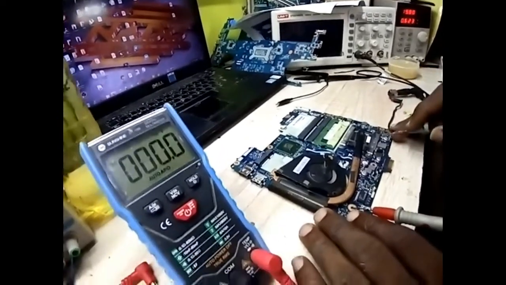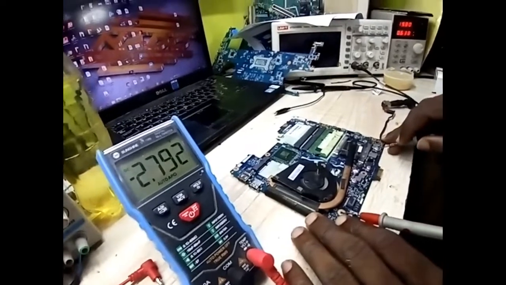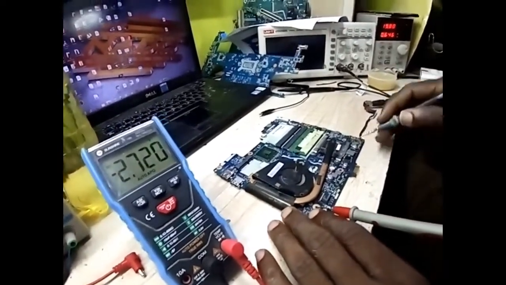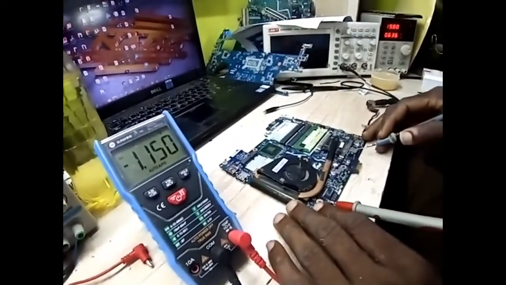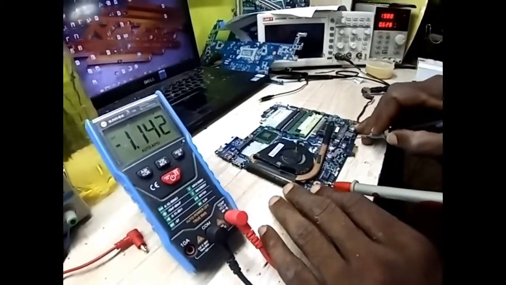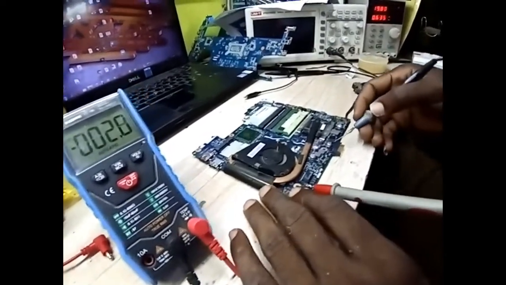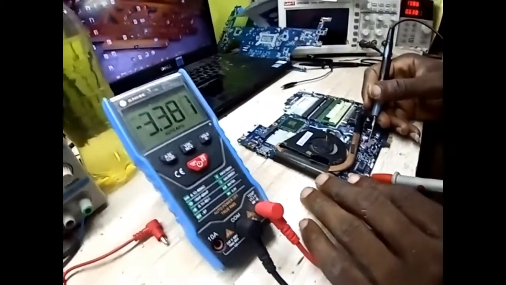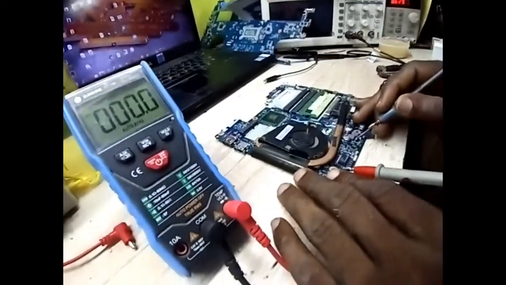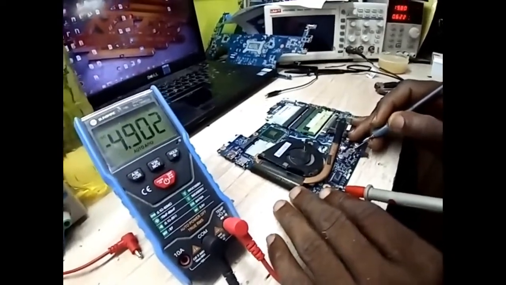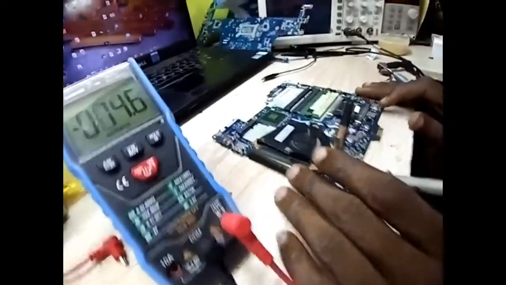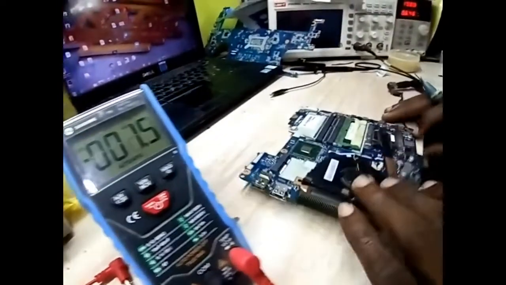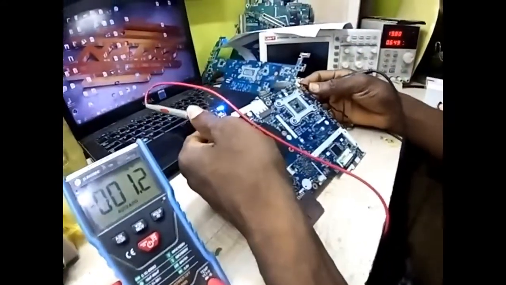3.2.8 fluctuating. Let me check the other side. 2.7. Okay, this is another coil here, 1.1. This should be the battery coil, so I don't think this one is really necessary. Going for the next one, this is 3.3. This should be for 5 volts. Then this is 5 and 3 volts. Fine. Since all the coils are now supplying, and at the other side of this board there is no other coil there.